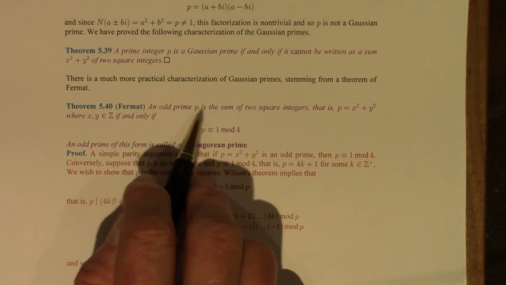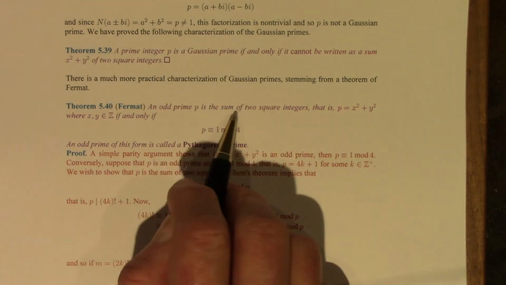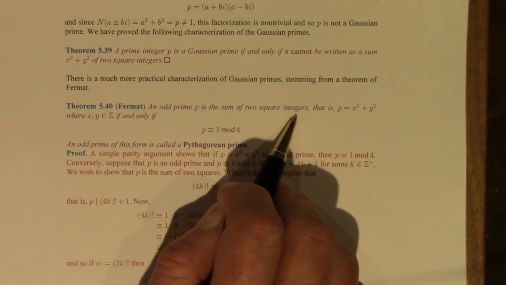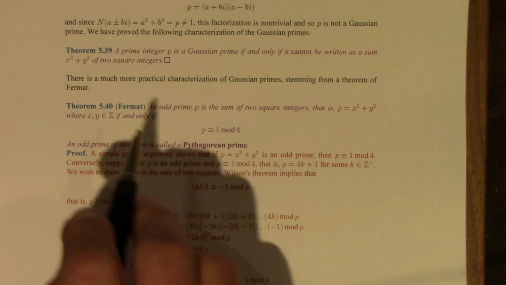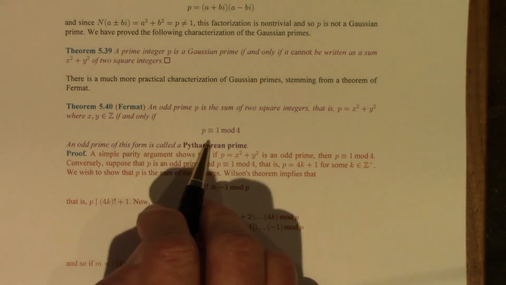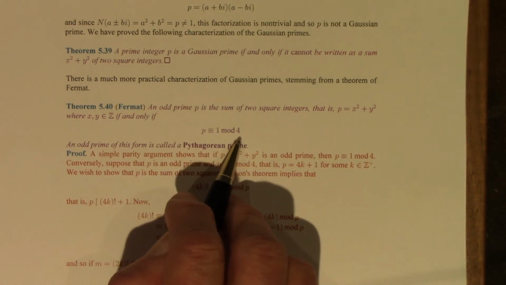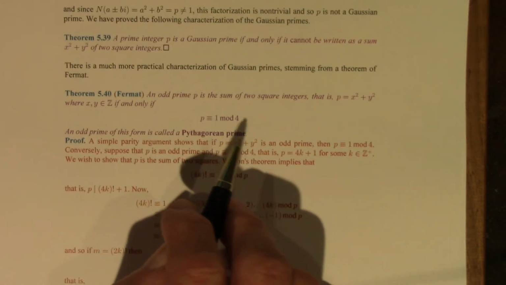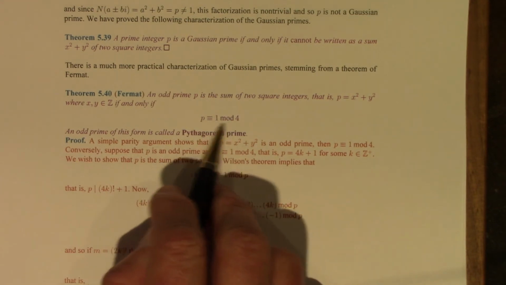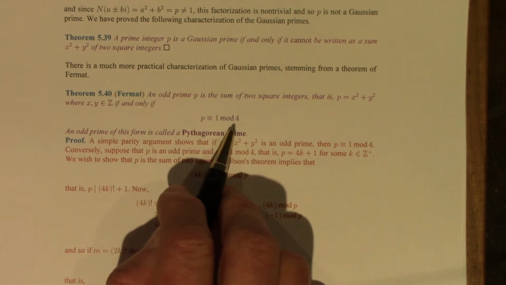An odd prime p is the sum of two square integers, and that's obviously relevant, if and only if p is congruent to 1 mod 4, something very easy to check. Odd primes of this form are known as Pythagorean primes.